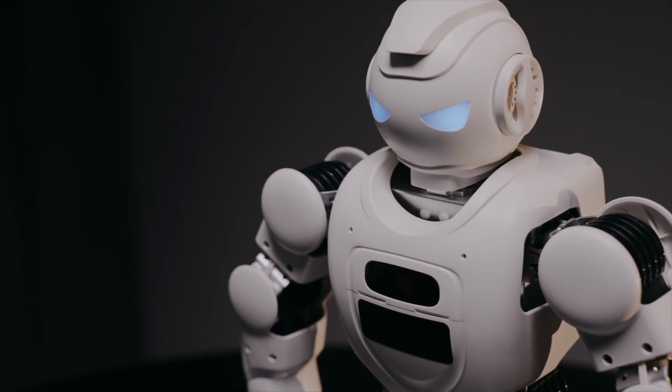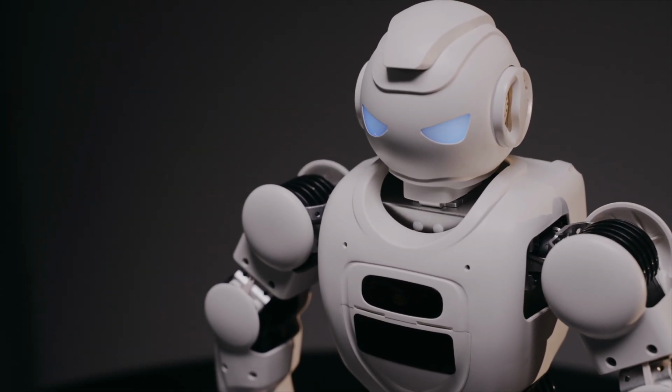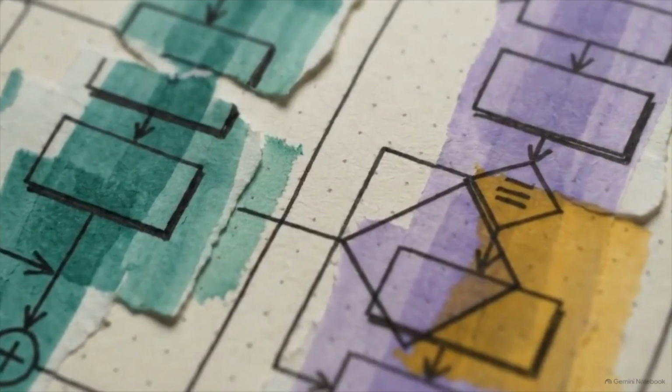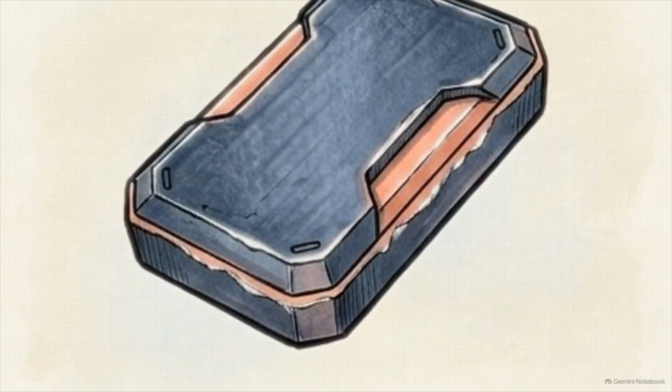Then you have the planning pattern. This is better suited for more complicated goals. Before immediately jumping into the task, the agent first creates a multi-step plan for how it's going to accomplish the larger objective. It then starts executing those steps while adjusting the plan if something changes or doesn't work as expected.